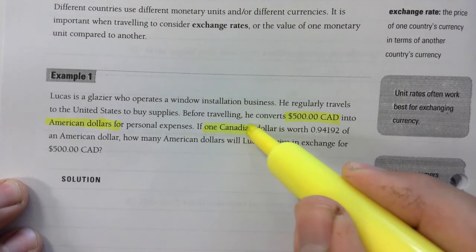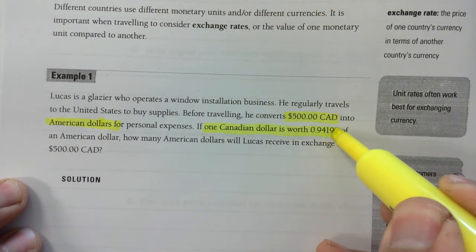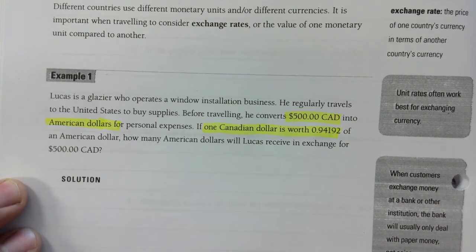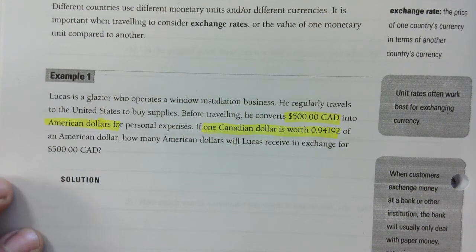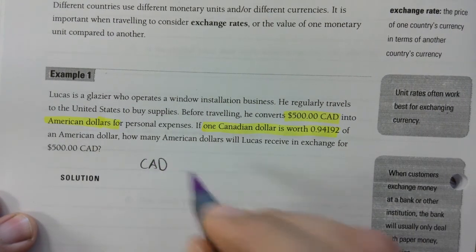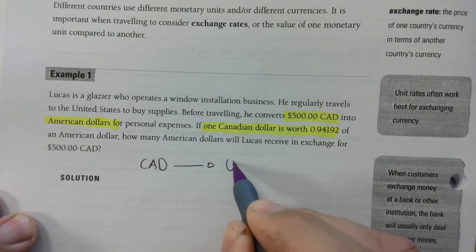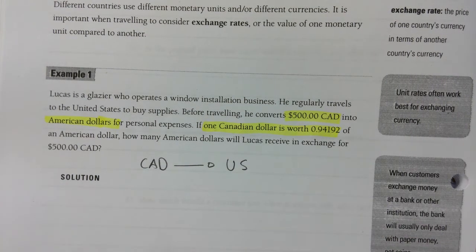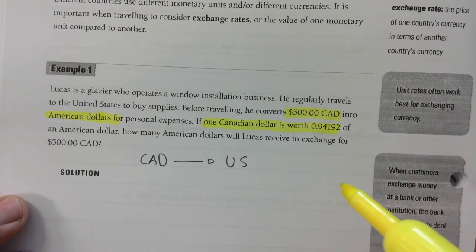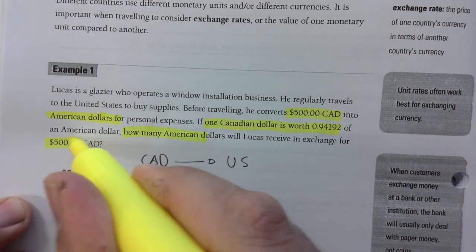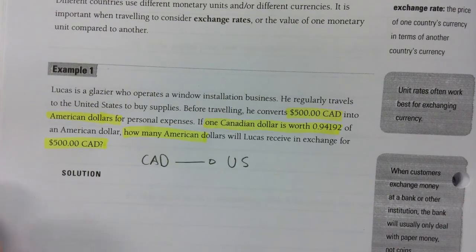1 Canadian dollar is worth that much US. Okay? So I'll summarize it here. You're going from Canadian dollars to US dollars. That's the main idea here. And you're asking, how many American dollars can you get for 500 Canadian?